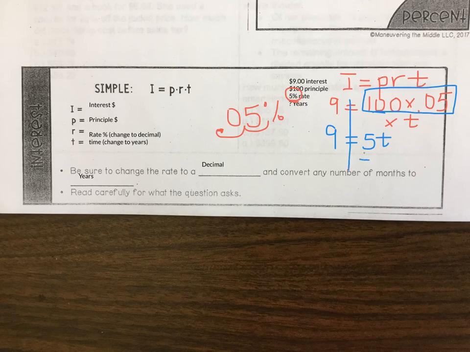I'm going to divide both sides by 5. So 9 divided by 5 is 1.8. So it would take 1.8 years in order to earn that amount of interest.